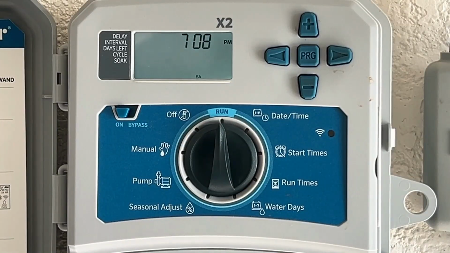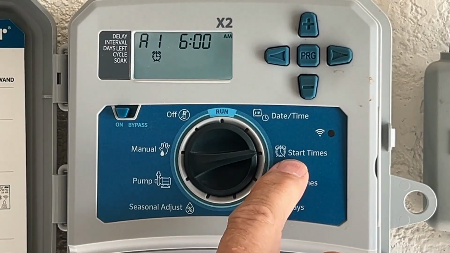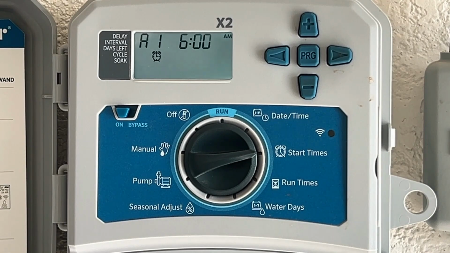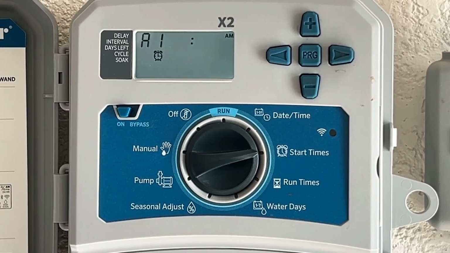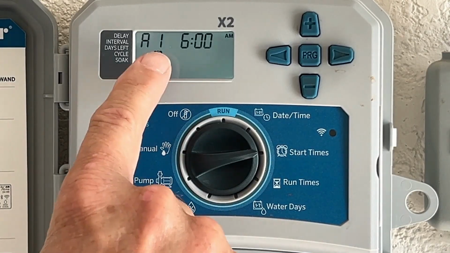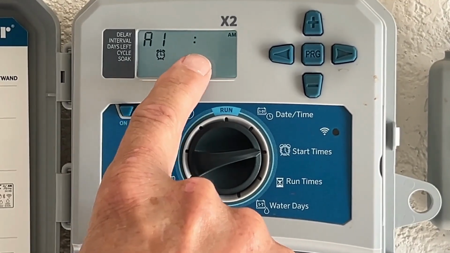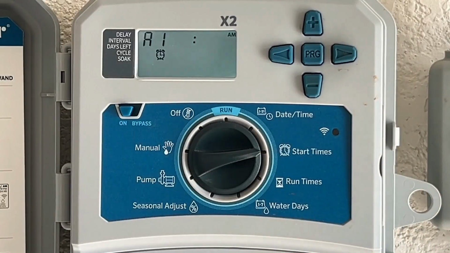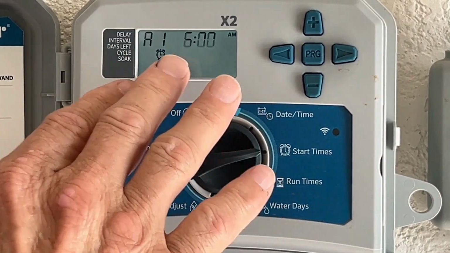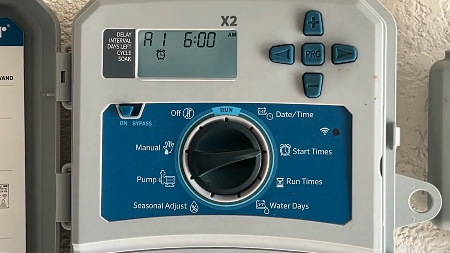And while I'm going to show you this on a Hunter, it's almost identical on Orbits, on Rain Birds, and other types of controllers. So let me show you just real quickly what it means. The start time is when a particular program is going to run. If you only want your sprinkler system to run once a day on however many days you set up, you only need to set up one start time. You don't need to set start time for A2, A3, A4. You only need one, and on this we're going to set it for A1 at 6 a.m.